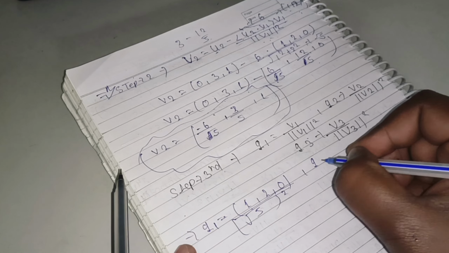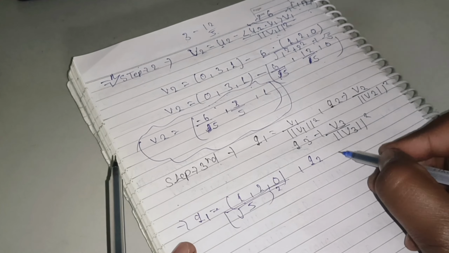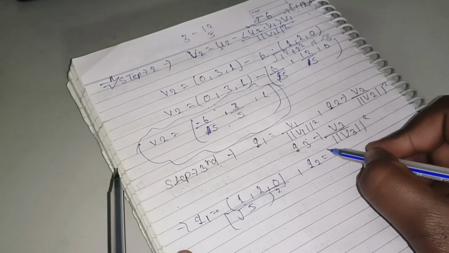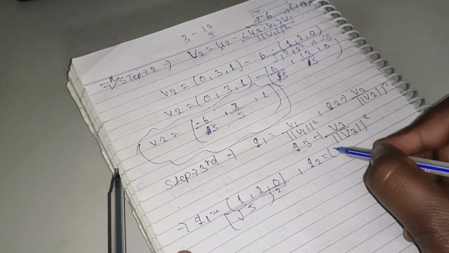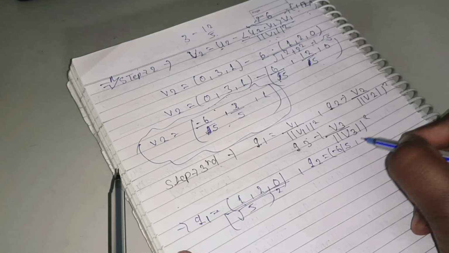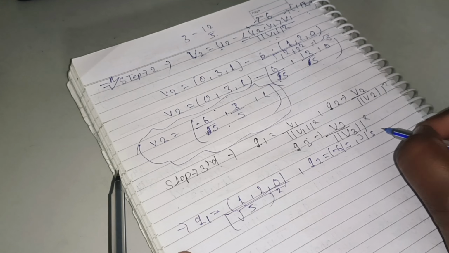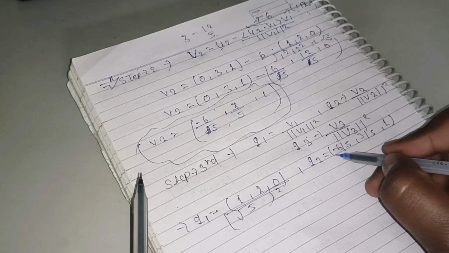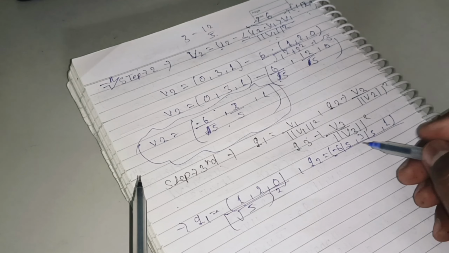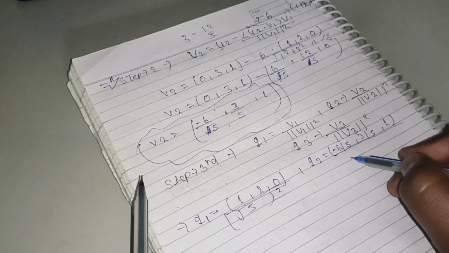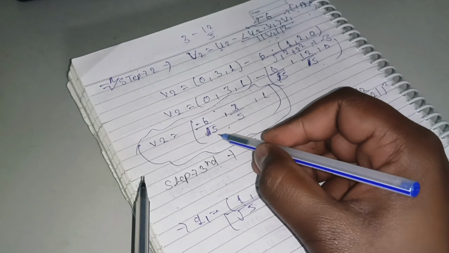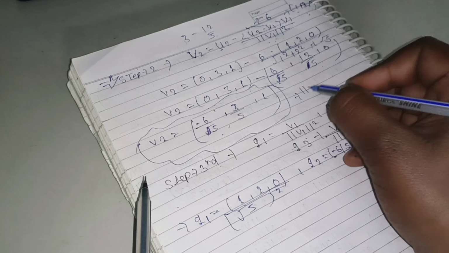And similarly with q2, we have this: minus 6 upon 5, 3 upon 5, 1, that is v2, and we have to calculate the norm of v2.